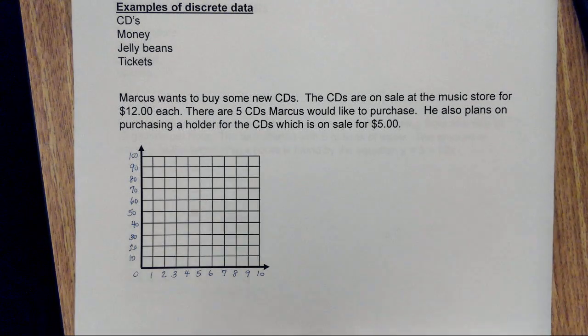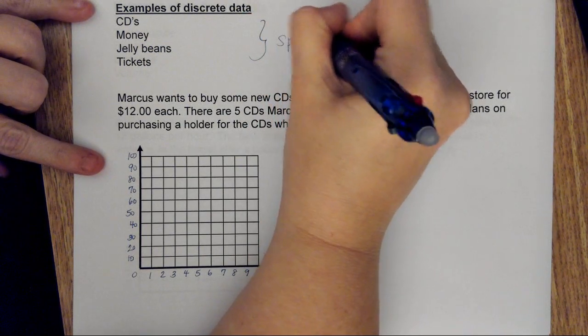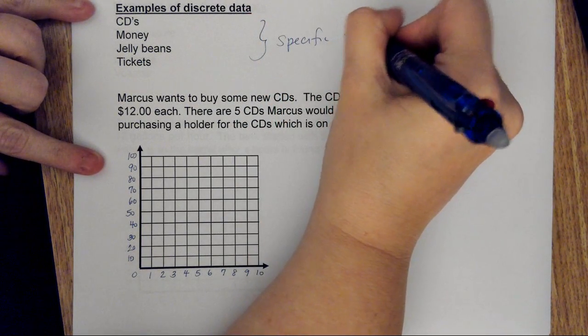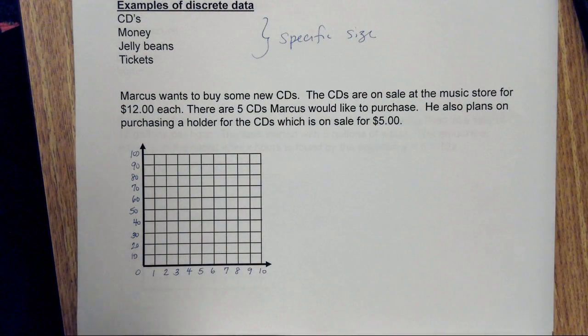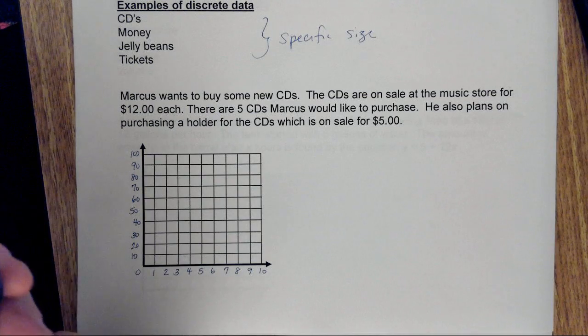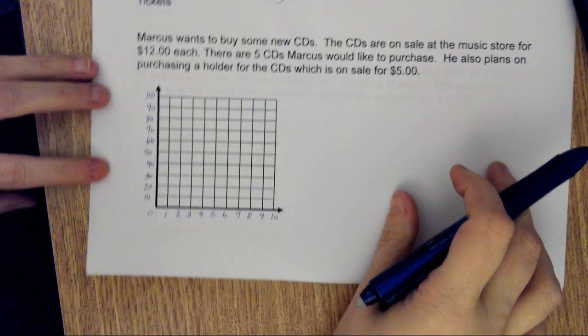So when we think of discrete data, it has to be a specific size. So maybe it has to be one CD or one ticket or a 5-pound bag of potatoes or a 1-pound bag of carrots. If I go to the store and I want to buy a loaf of bread, I can't say, I really don't want the whole loaf of bread, I only want to buy 2 pieces. I can't do that. I have to buy it as a whole loaf. Okay, so I hope I've made enough examples for you to get it.